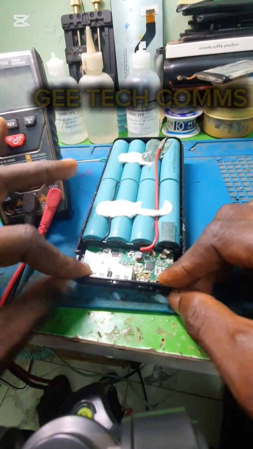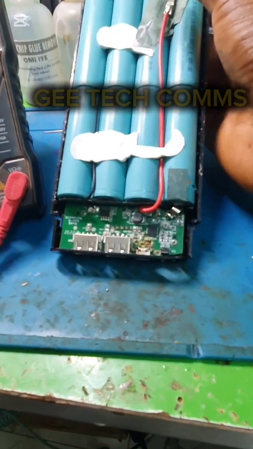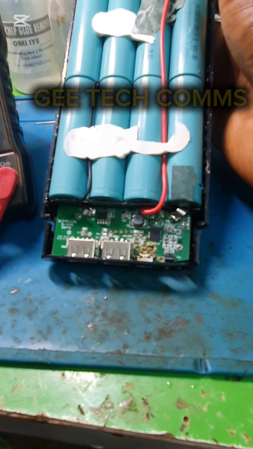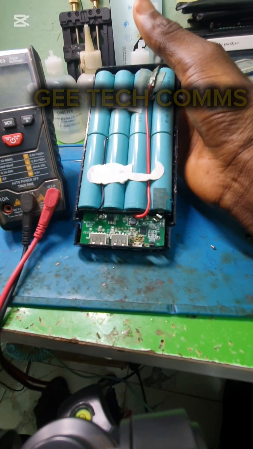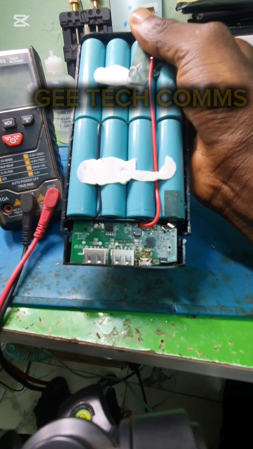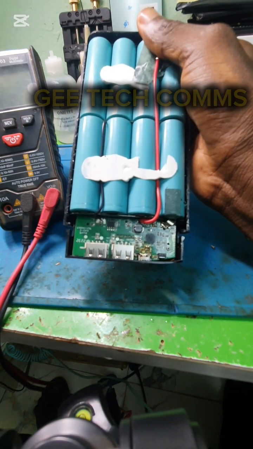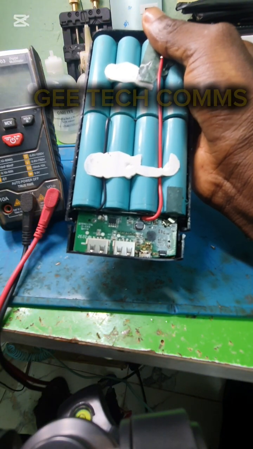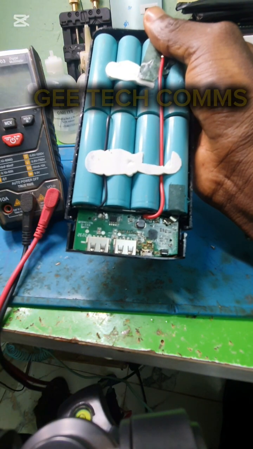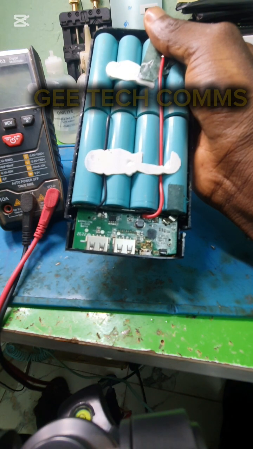Today we will be talking about the sections of a power bank. By understanding the sections of a power bank, you will be able to diagnose and then get a meaningful result and provide a useful solution. The same way a mobile PCB has sections, that is also the same way a power bank has sections.